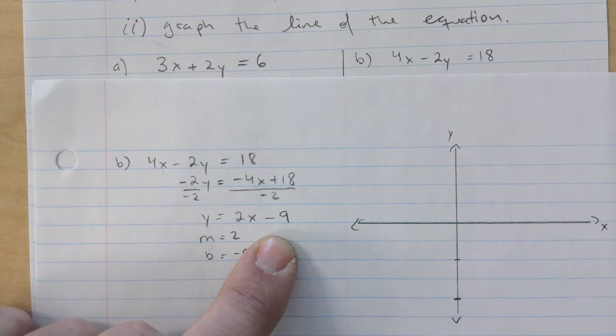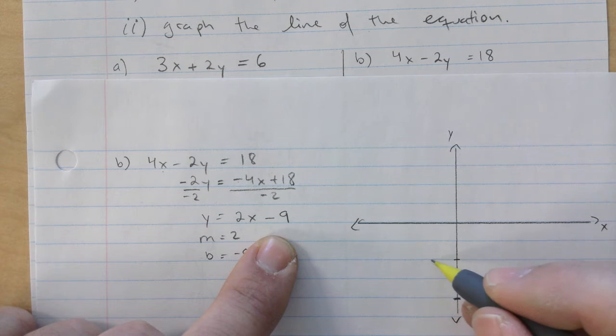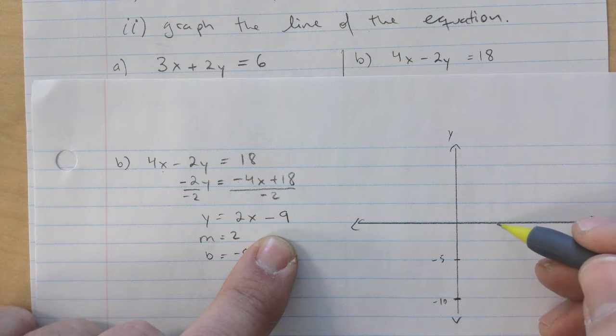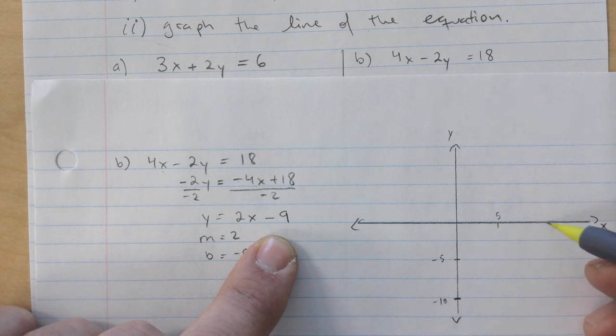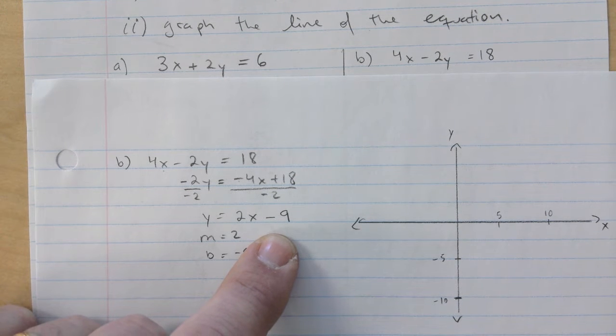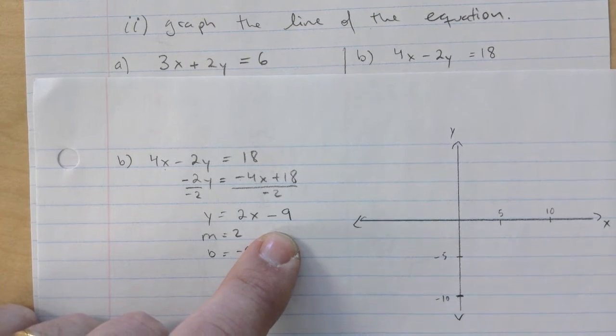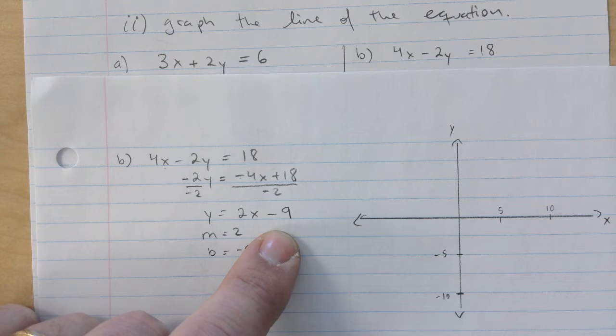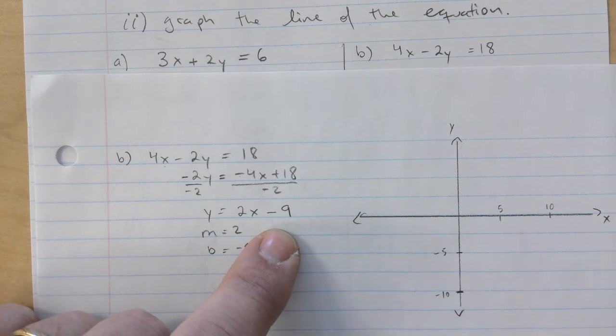Don't forget your labeling. I'm going to go negative 5, negative 10, and then the same thing here, 5, 10. You have to realize that it's not always going to be exact, and that is fine as long as it is within reason. It has to be reasonable.